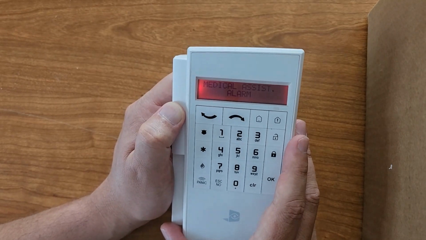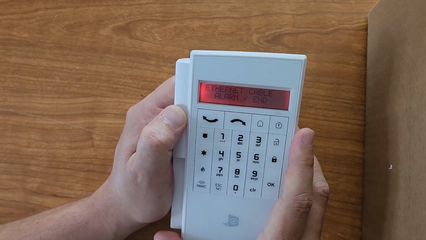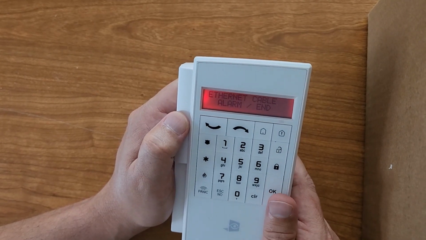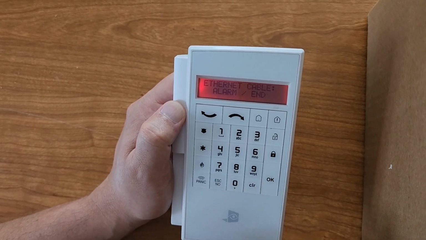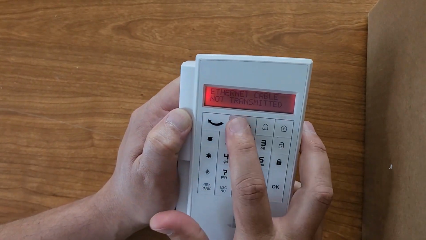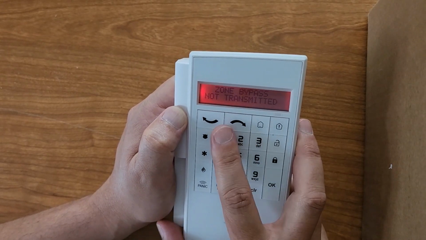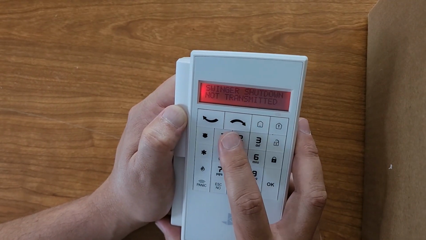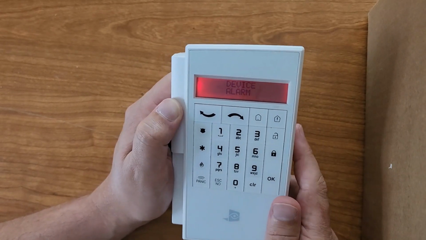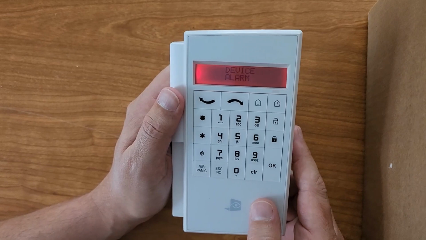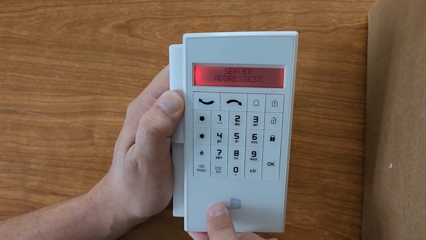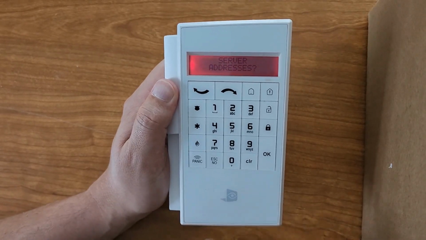Fire we leave as is, medical we leave as is. Ethernet cable, if you use one, leave it enabled so you know when it's plugged in and plugged out. In my case, I'm an ESCOM 3 panel, so we're not going to use an Ethernet cable, so we're going to disable that. Zone bypass, I don't want to report any zone bypassing. We don't use swinger shutdown, so we don't report on that. And then we're back to the start, and that's the whole menu. To go out of the menu, just press escape once, and we will be dealing with server addresses next.